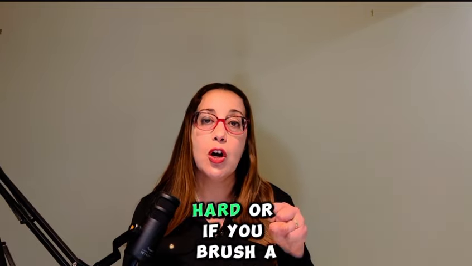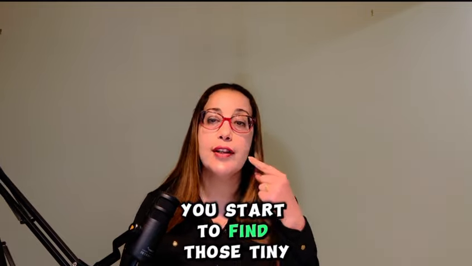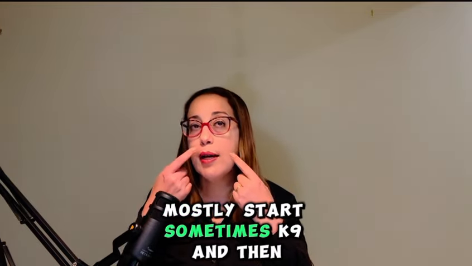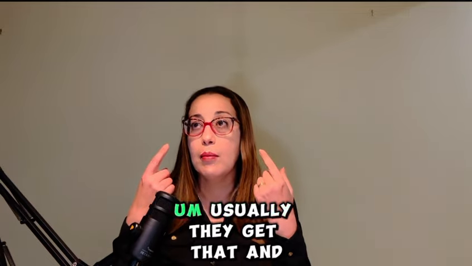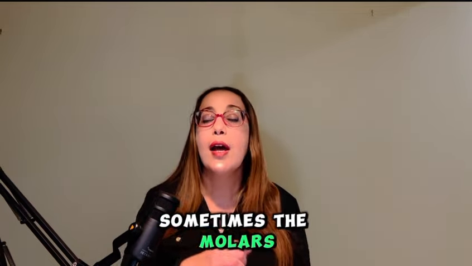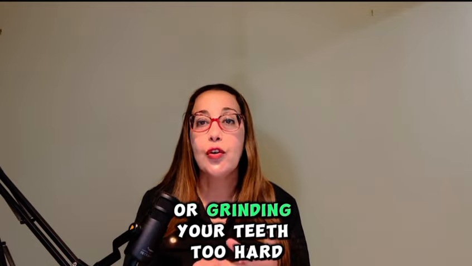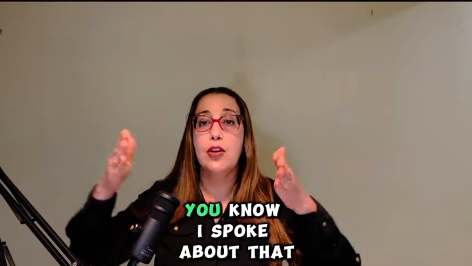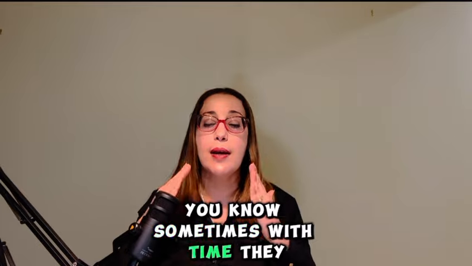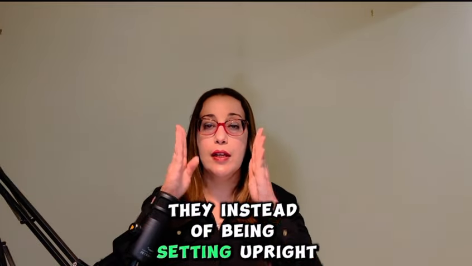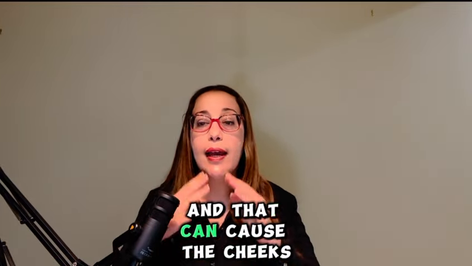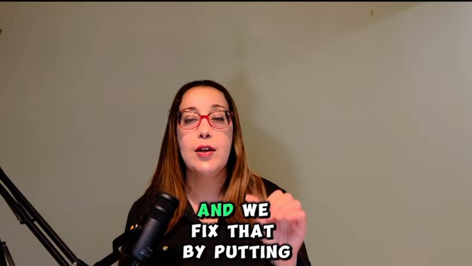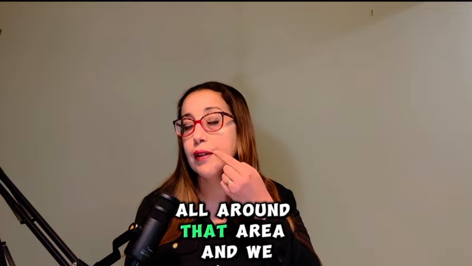Now, this is what bonding is, because there is also another kind of bonding, which is if you grind your teeth very hard, or if you brush a little too hard, you start to find those tiny little triangular areas in the back. Mostly they start sometimes at the canine, and then the premolars usually get that, and sometimes the molars. And this is from brushing a little too hard or grinding your teeth too hard. And if your teeth are also caving in, I spoke about that before. With time they start to cave in. Instead of sitting upright, they start to go more in, and that can cause the cheeks to look like they're sinking in. So that needs to be fixed, and we fix that by putting a little bit of filling all around that area, and we call it bonding.